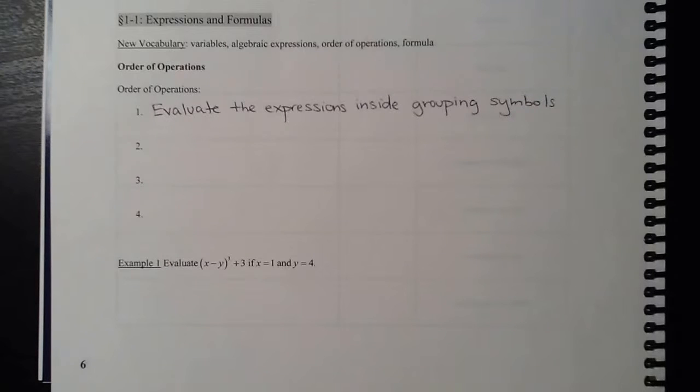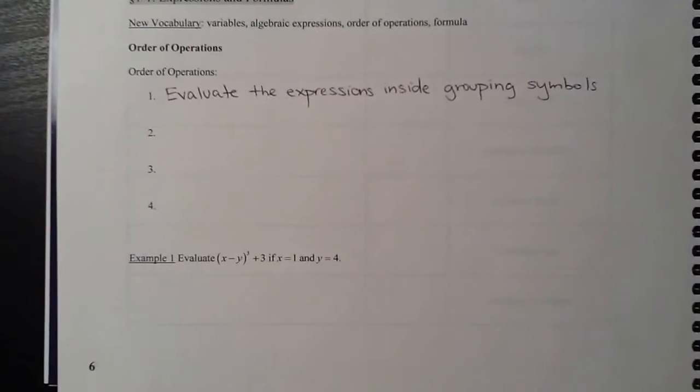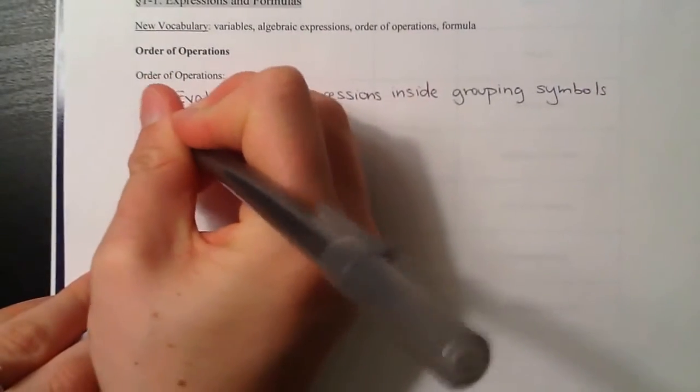I'm sure you're used to the first step being parentheses, but we could also have things like brackets, parentheses inside of parentheses, things like that. And then technically, if you have a quotient, grouping the numerator versus grouping the denominator is also considered to be a grouping symbol. So we're kind of advancing that step and calling it grouping symbols. Next step, evaluate all powers.